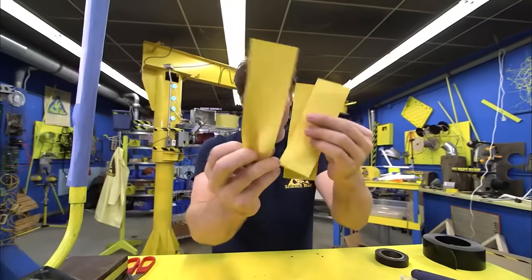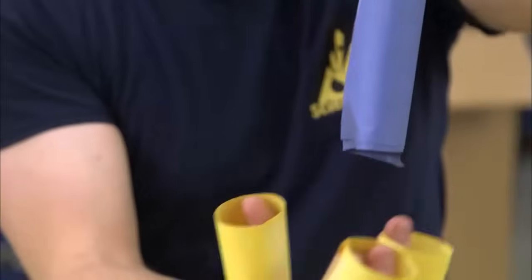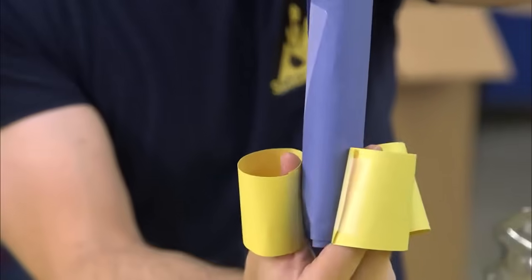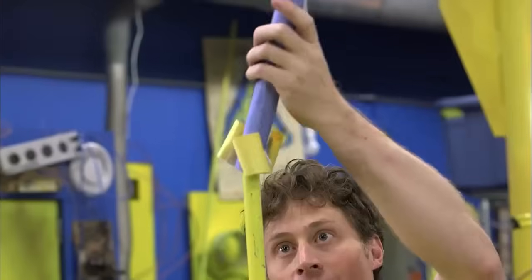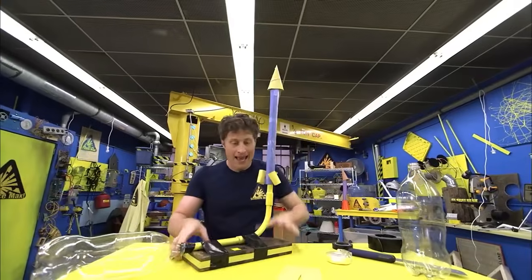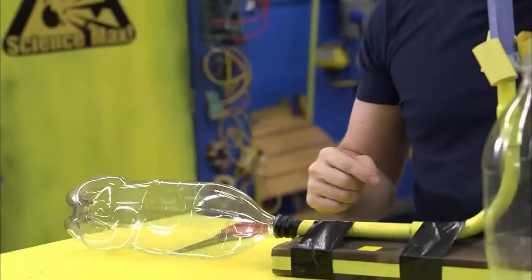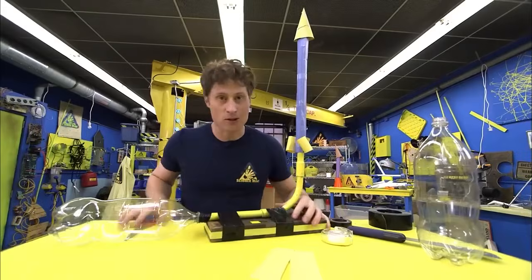Tape the top closed so no air escapes. Then cut a semicircle to make the nose cone, and 3 hoops for thrusters, and tape them to the bottom. There you go. The rocket fits on the tube just like that, and when you stomp on this bottle, it launches. But here's the most important part.